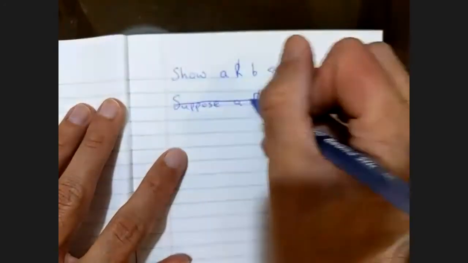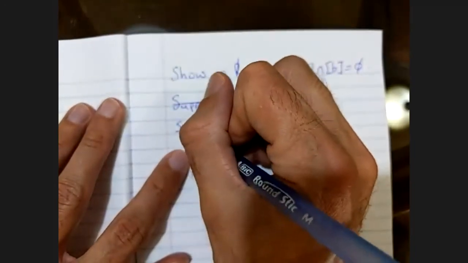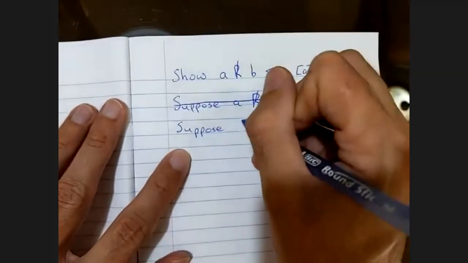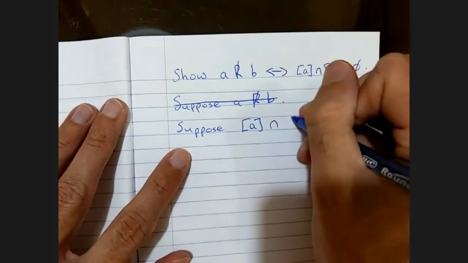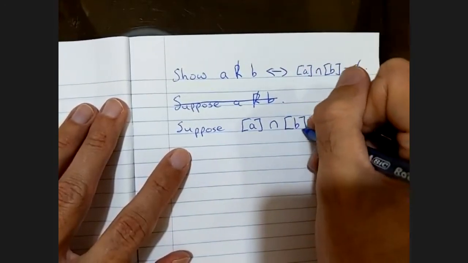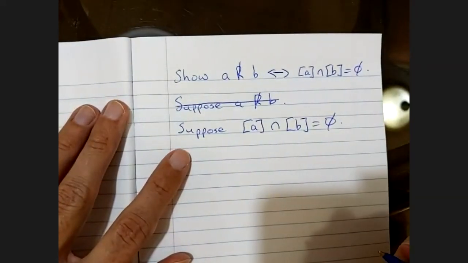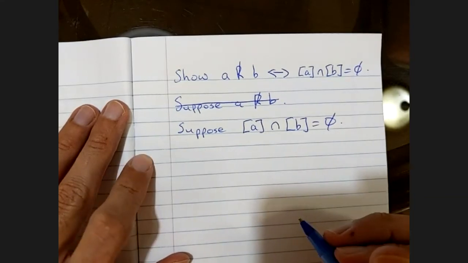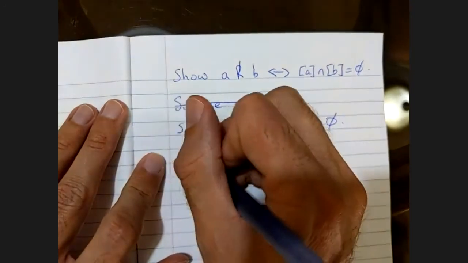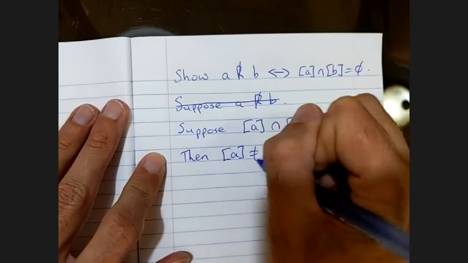Actually, what we should do is not that. Let's suppose first that the equivalence class of a and b are disjoint. Then the equivalence classes are actually different.